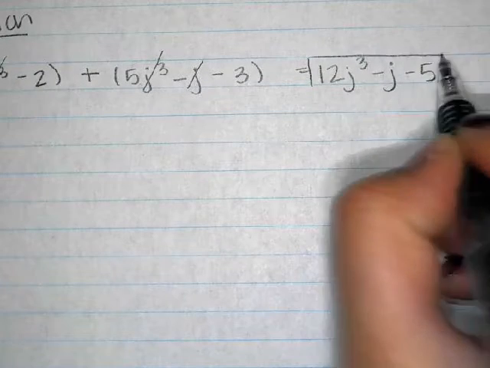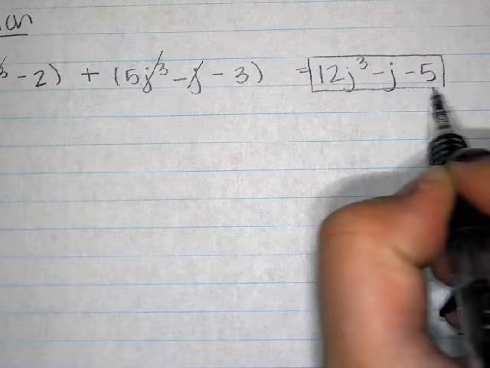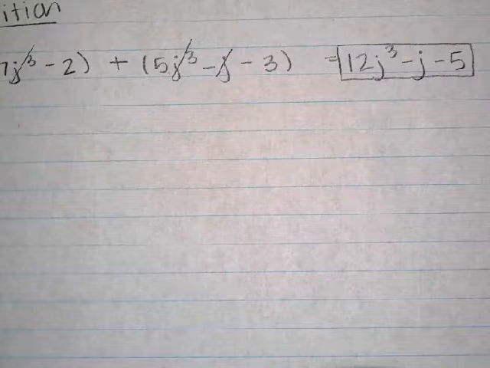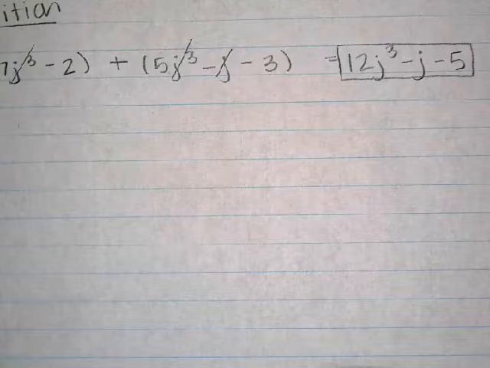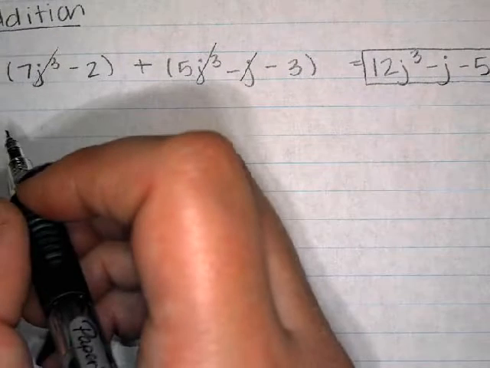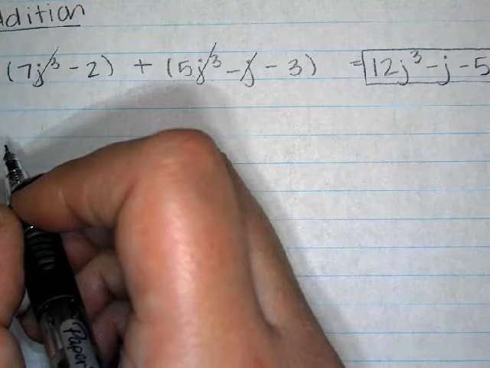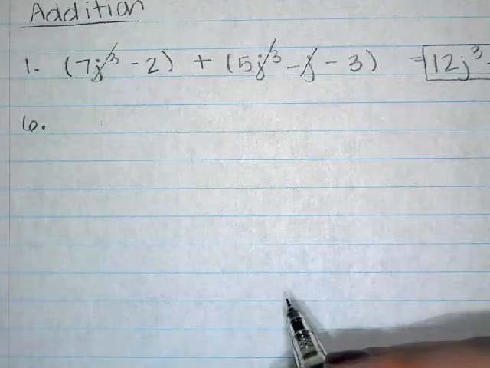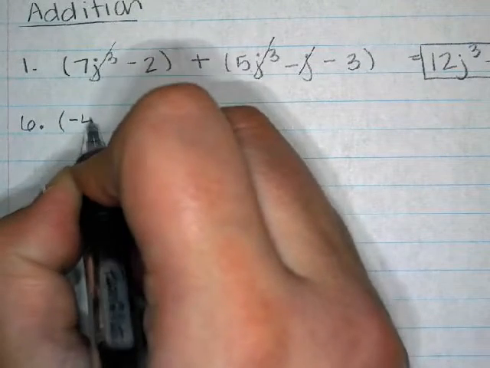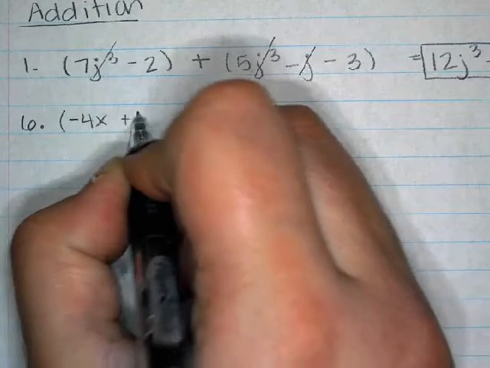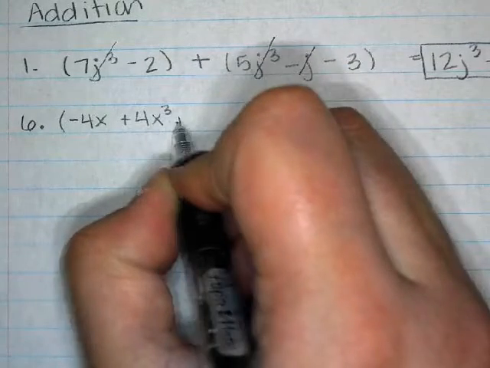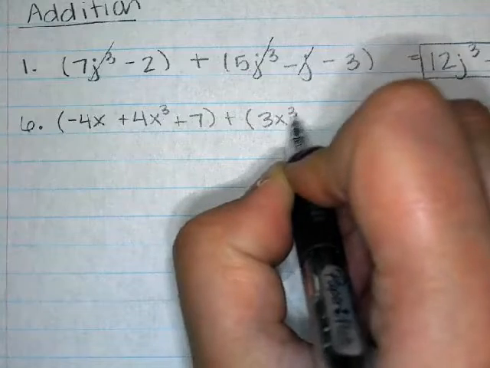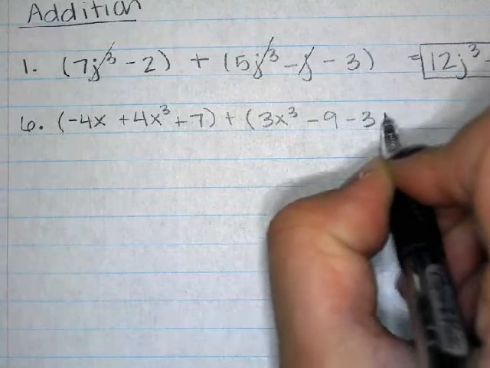So addition is pretty simple because you're just combining like terms. So let's do one more of those. We're going to do number 6. So we've got negative 4x plus 4x to the third plus 7 plus 3x to the third minus 9 minus 3x.